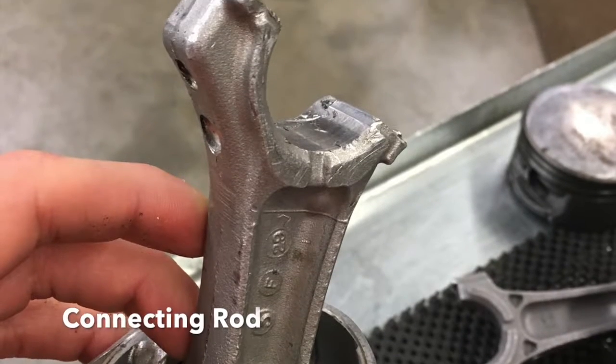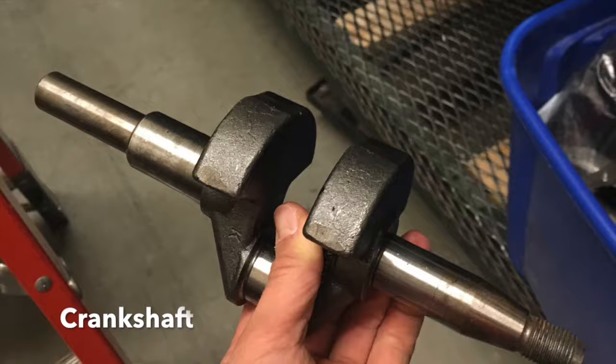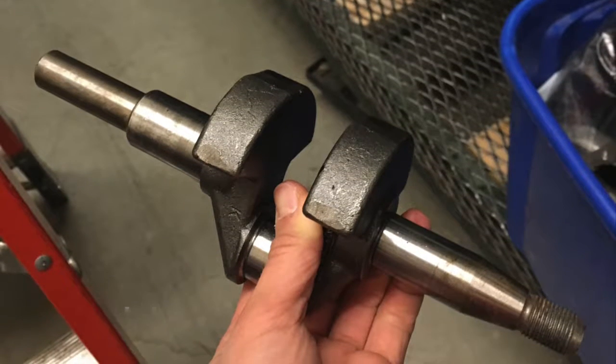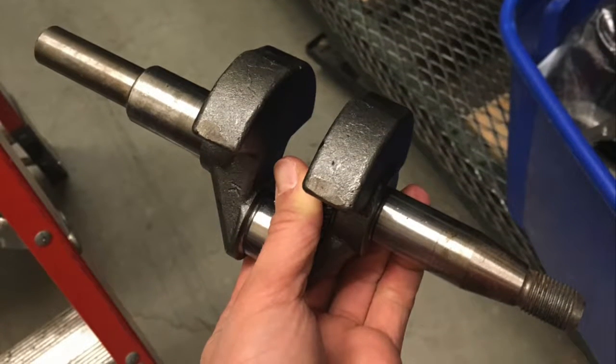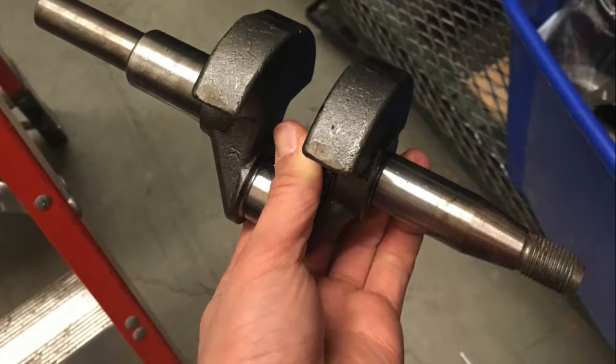The connecting rod is what connects the piston to the crankshaft. The crankshaft is what converts the linear motion of the piston into rotary motion. It is also the main rotating component of the engine.